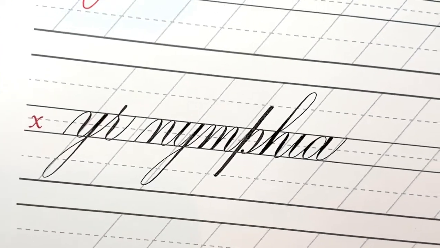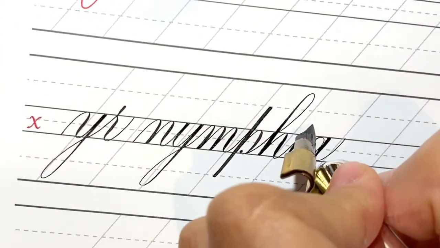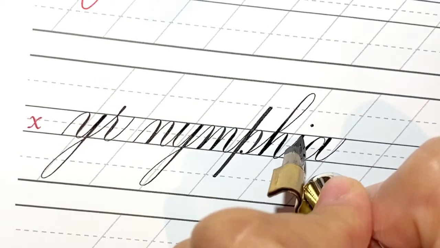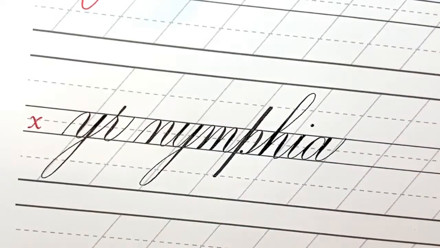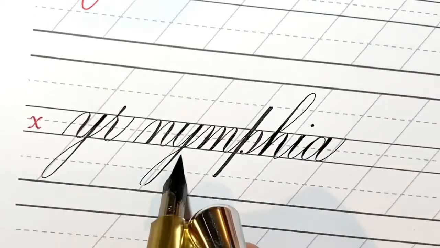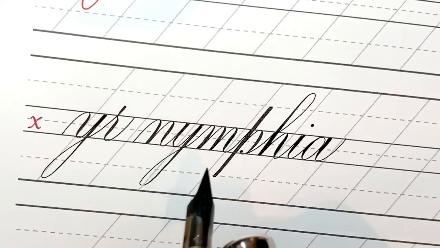Okay, so there's Nymphia. Finishing off with the dot. Okay, so that's how you would connect a Y to an R and Y to an M.